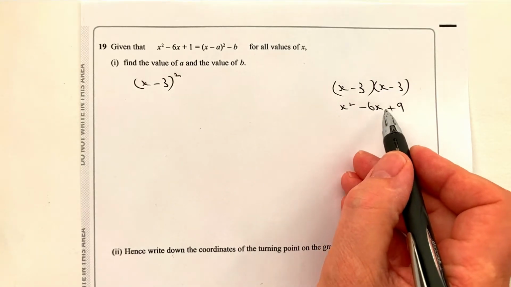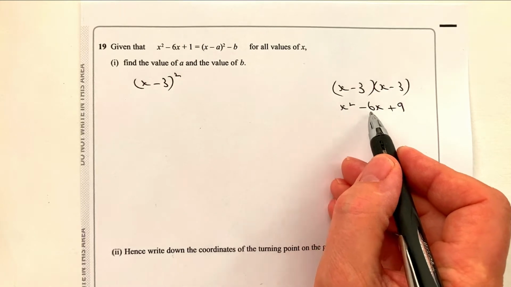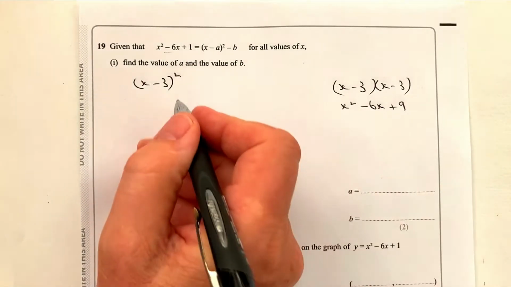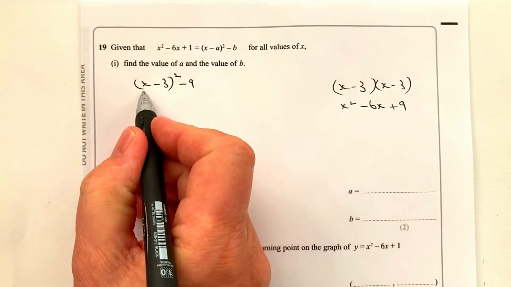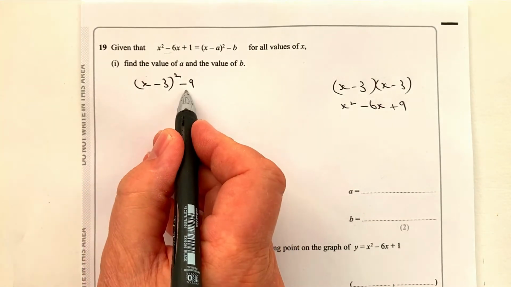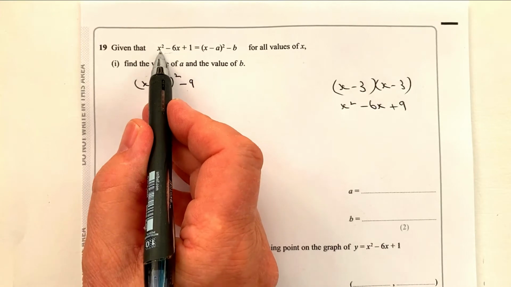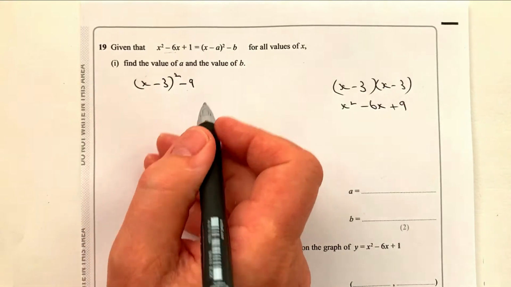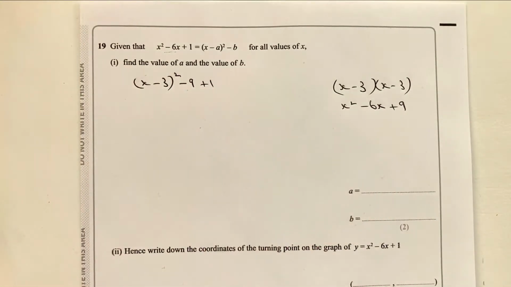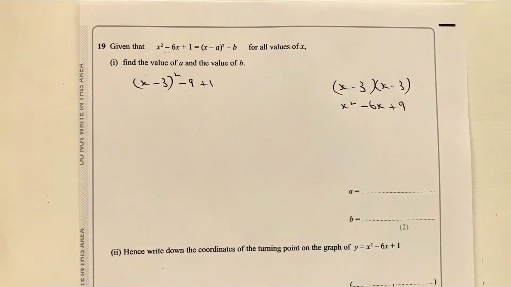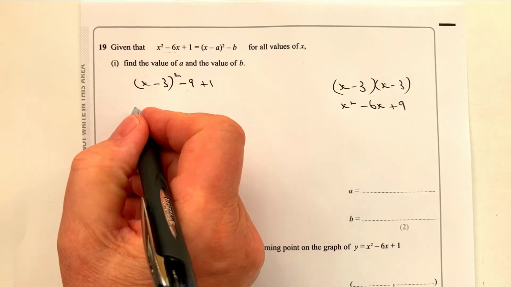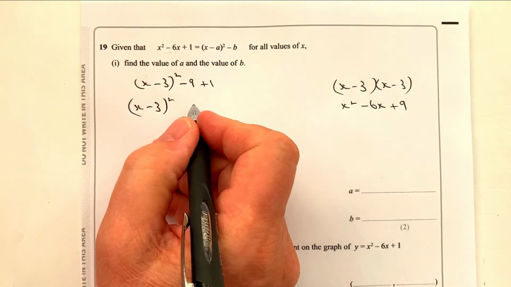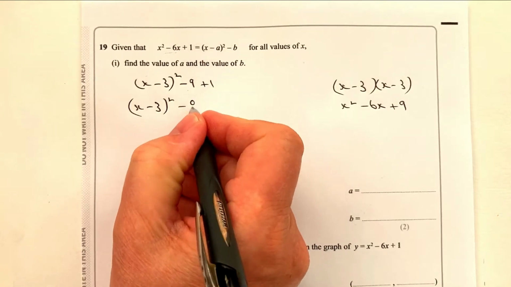The problem is that while I've achieved x squared minus 6x, exactly the same here, I've got this plus 9. So if I minus 9, when I expand it out it will be exactly the same as x squared minus 6x. And then I've got plus 1, so I just add plus 1 at the end. Then it's just a case of tidying that up, and I'm going to get x minus 3 squared, minus 9 plus 1 is minus 8.